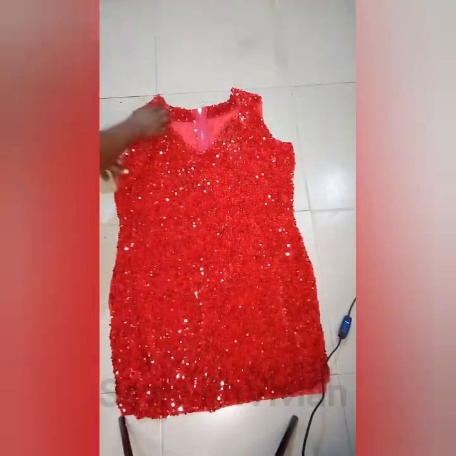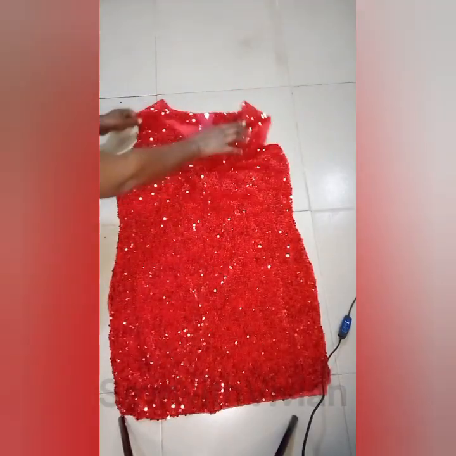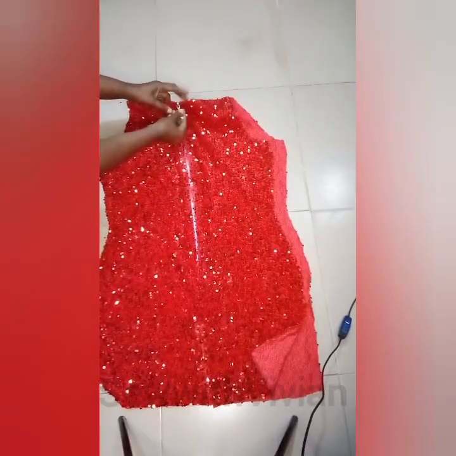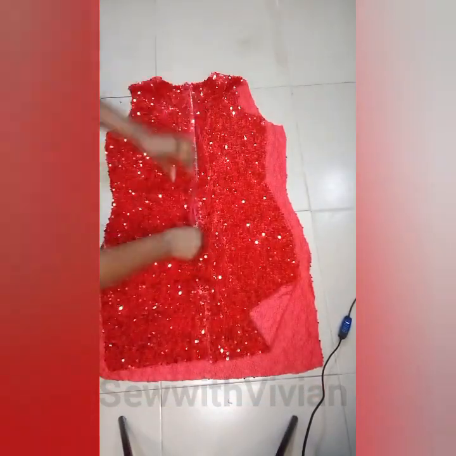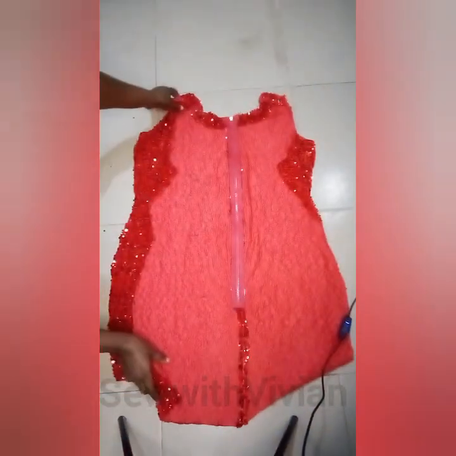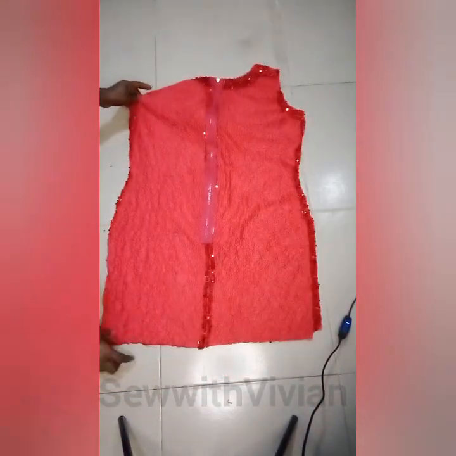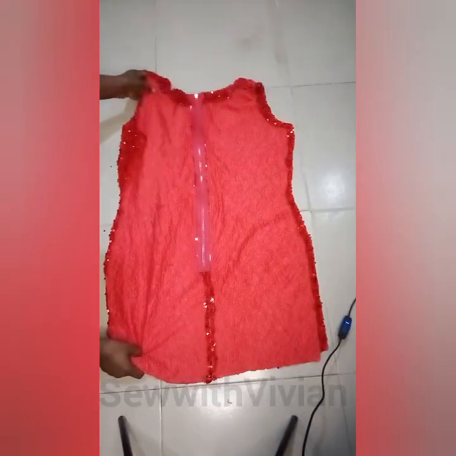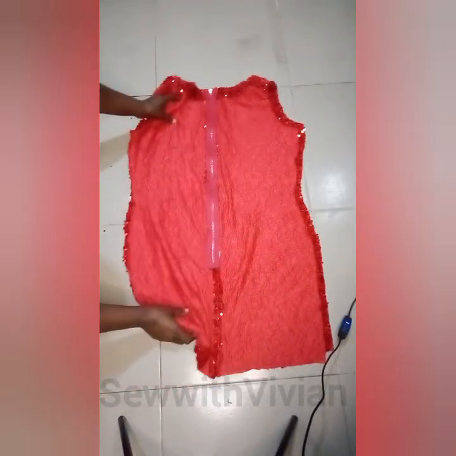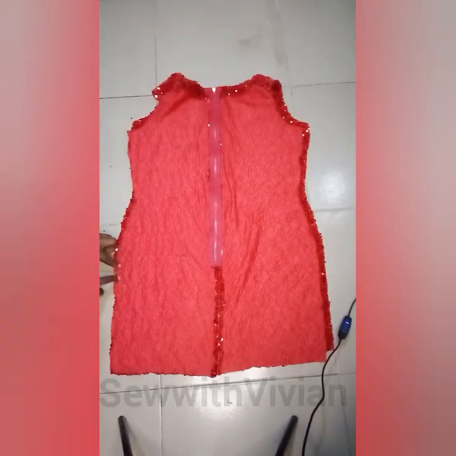So guys, I've joined the shoulders, okay, and I've also attached the zipper to the back part. Okay, so the next thing we'll do is I'll turn this over to the wrong side. All right, so I'll be taking this to the machine. I'll run half an inch, okay, on both sides.